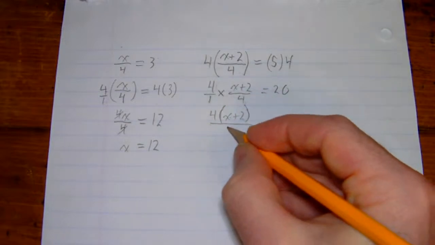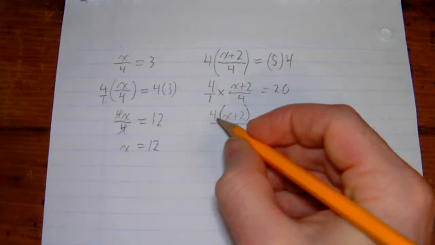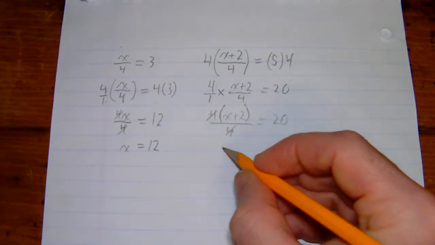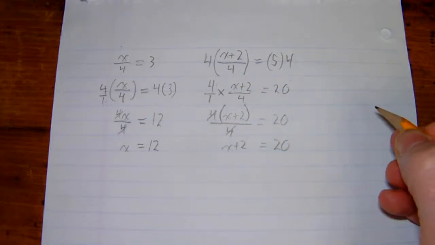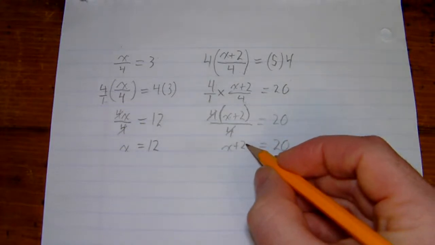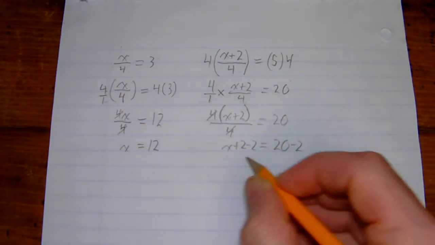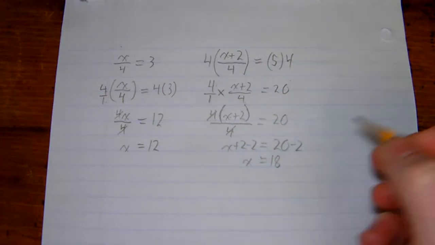Bottom times bottom, 1 times 4 is 4, and that's equal to 20. And now we can do 4 divided by 4. We get x plus 2 equals 20. And now this is a typical equation that we can solve with our previous techniques. So I'm going to subtract 2 on both sides to get rid of the plus 2, and I'll have x equals 18.